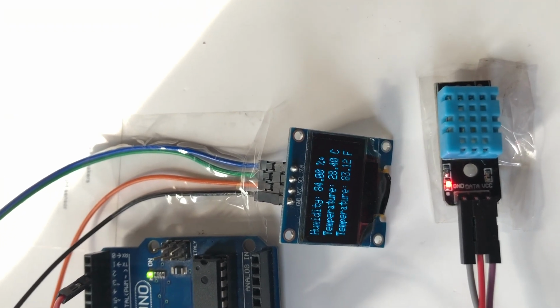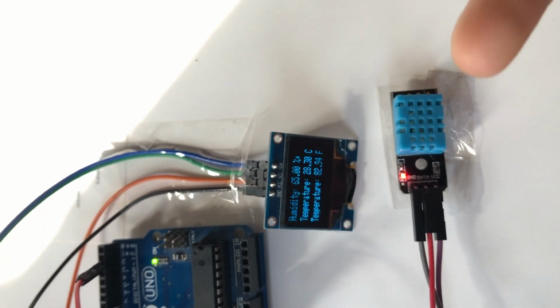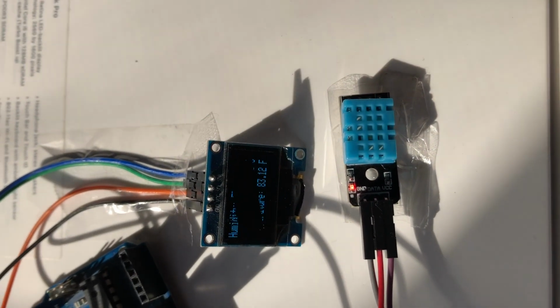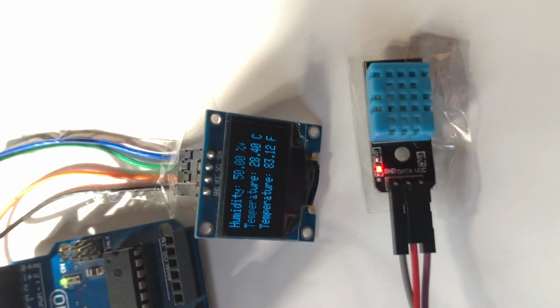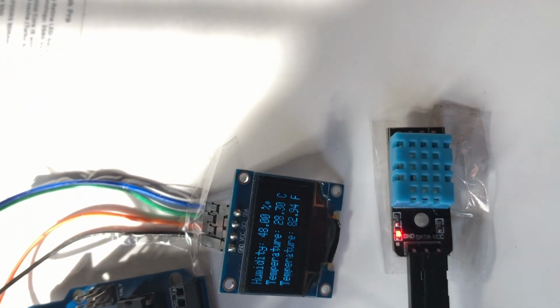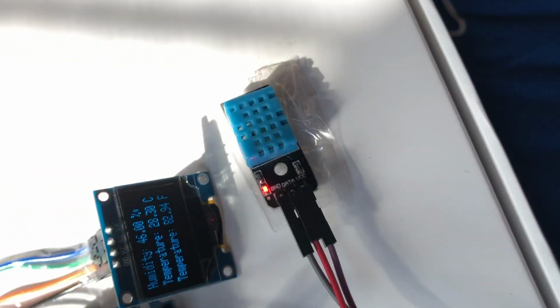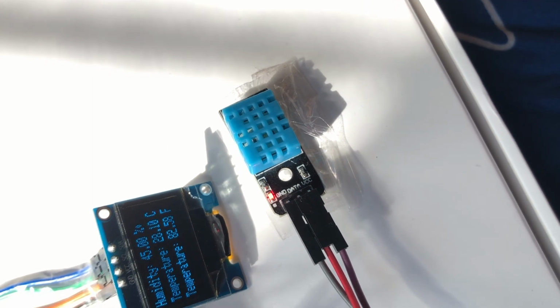And next, for temperature, I can show you one thing. You can see here there is no sunlight, but if I take this into the sunlight, just a minute, see here it is 28.30 temperature. I'll show you by moving it into sunlight.